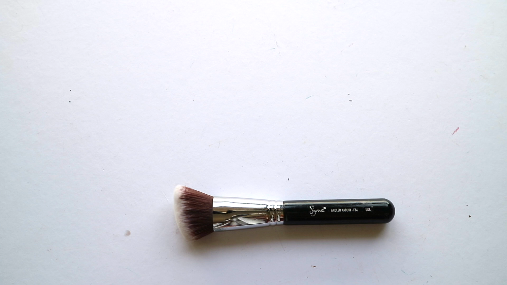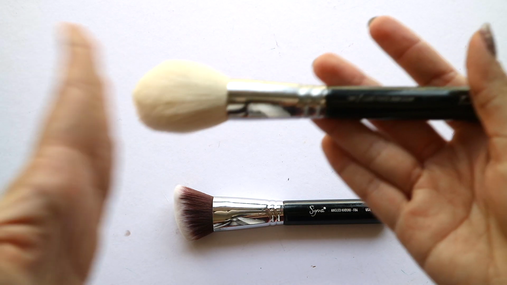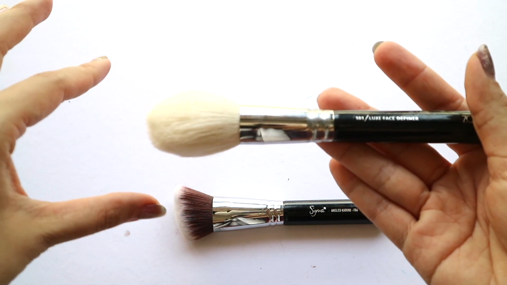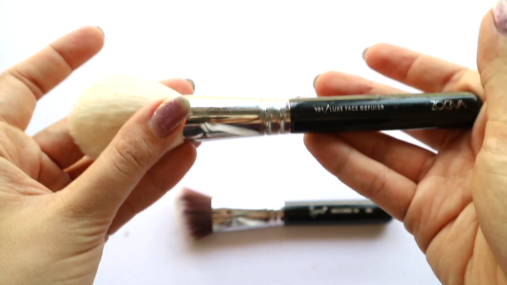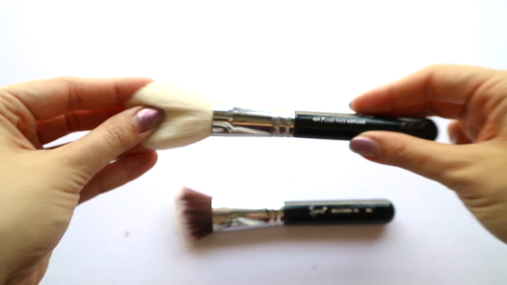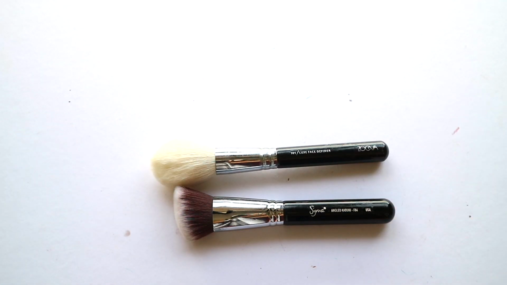I would recommend something that has long bristles, pretty flat out, so it covers a lot more surface and is a lot more natural, and something that is natural bristled. So I would recommend getting a powder brush if that is what you need.